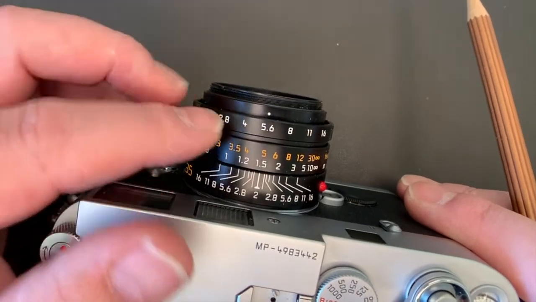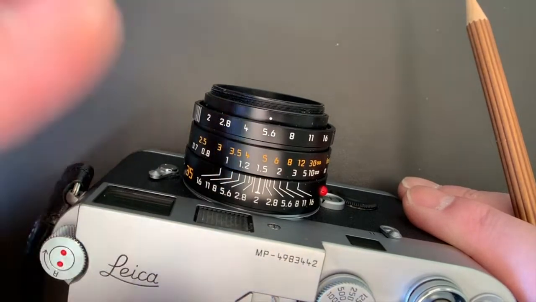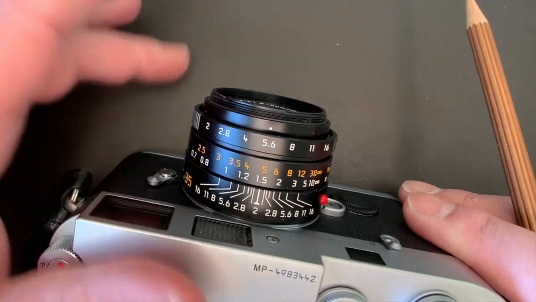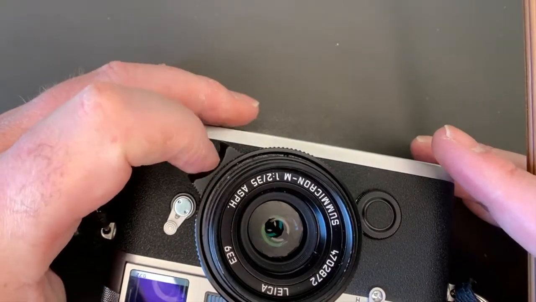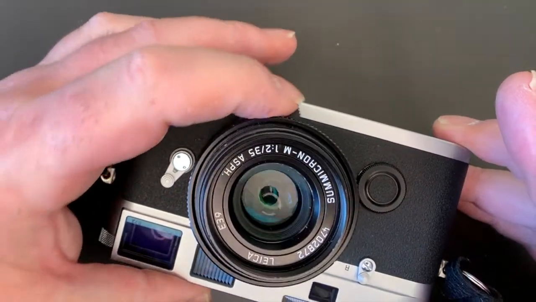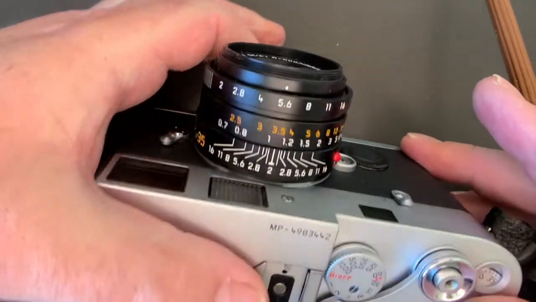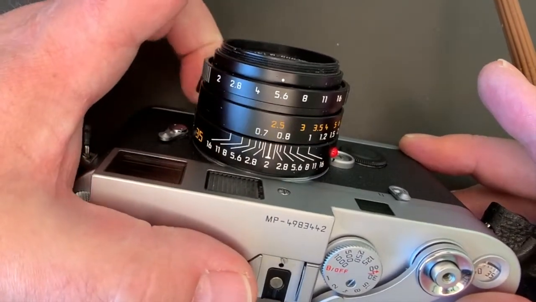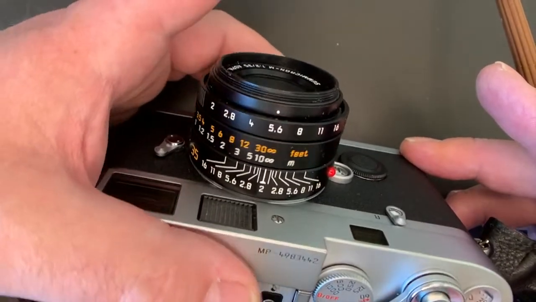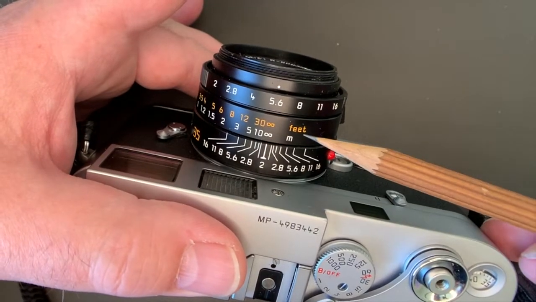Okay, but I'm just going to take you through these numbers and what they are, so you understand a few basic things. On this lens, we have a tab, which Leica often put on their lenses, not all of them, and that's our focus ring. We can see that that's what's turning. There's orange and white numbers, and if we turn it right through there, we're getting feet and meters.